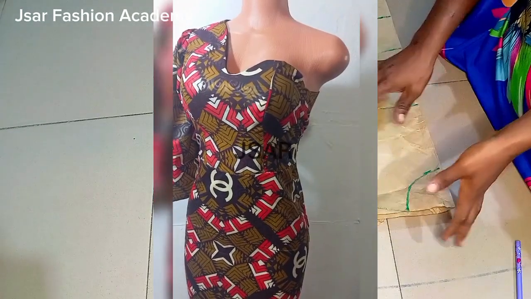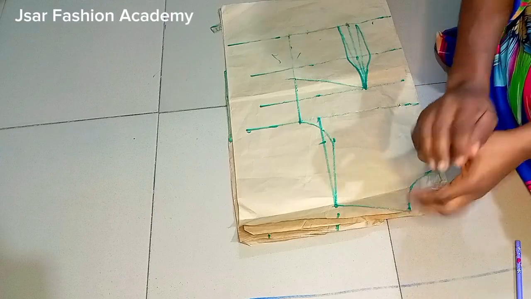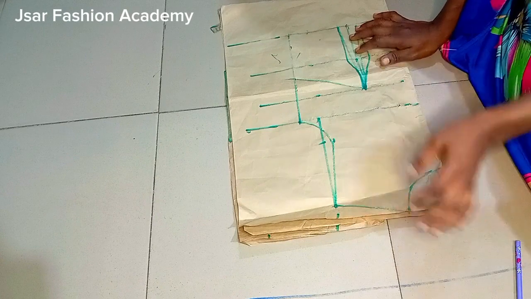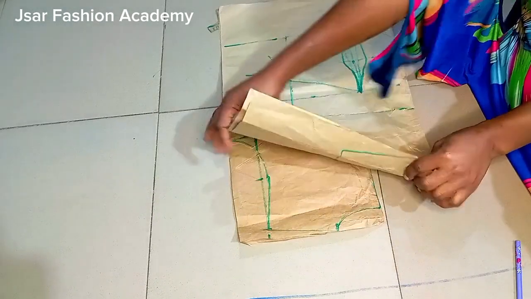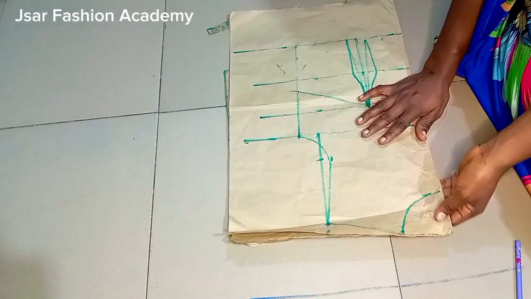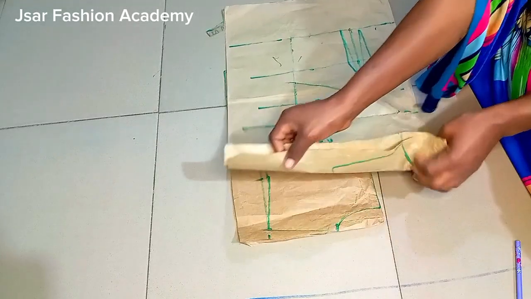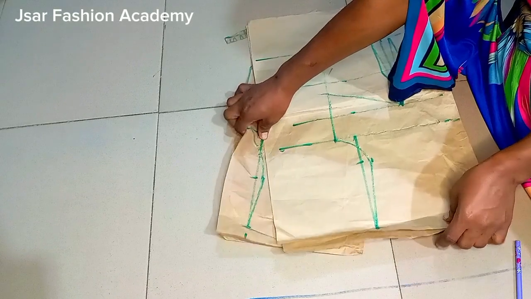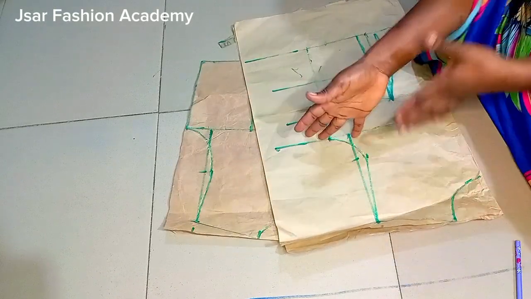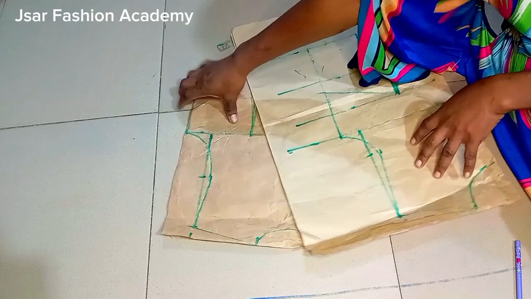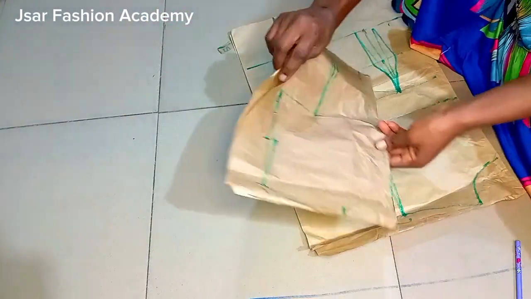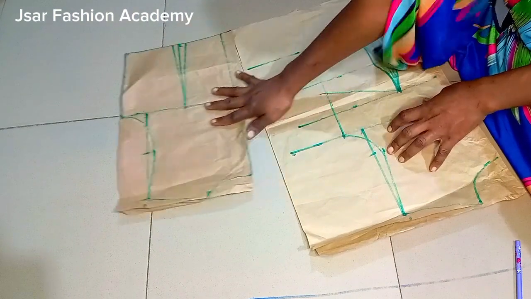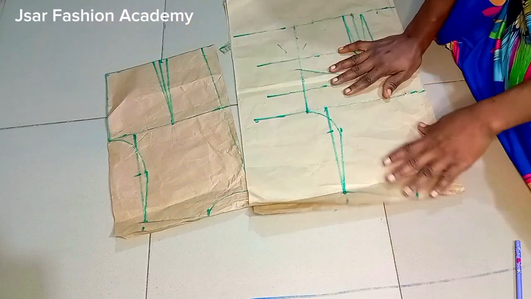One thing I've already told you guys on the channel before, one thing with drafting asymmetric bodies is that it has to be folded. The center front has to be folded into two. Your front bodice has to be into two. This time around it is going to be asymmetric for both the front and the back, so I have the back folded into two. This is my basic bodice pattern. I have the back folded into two and I have the front folded into two as well.